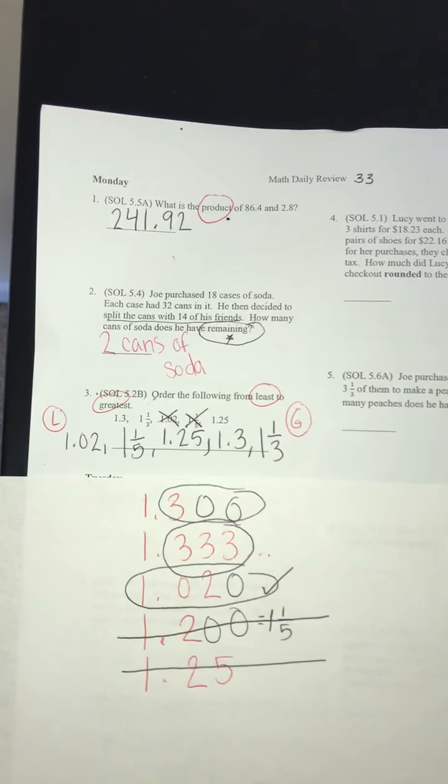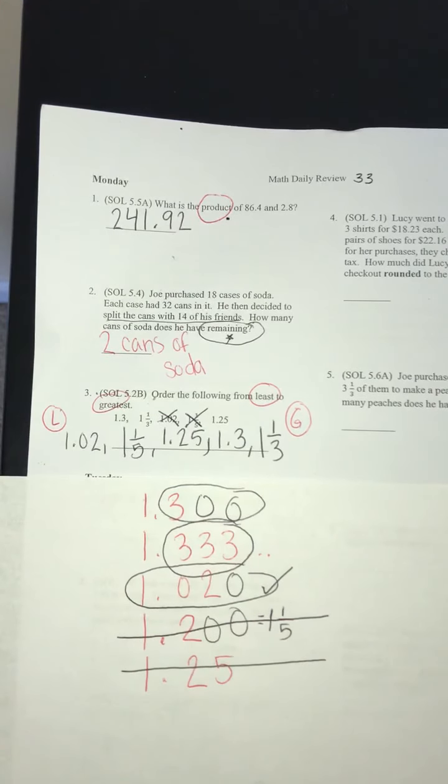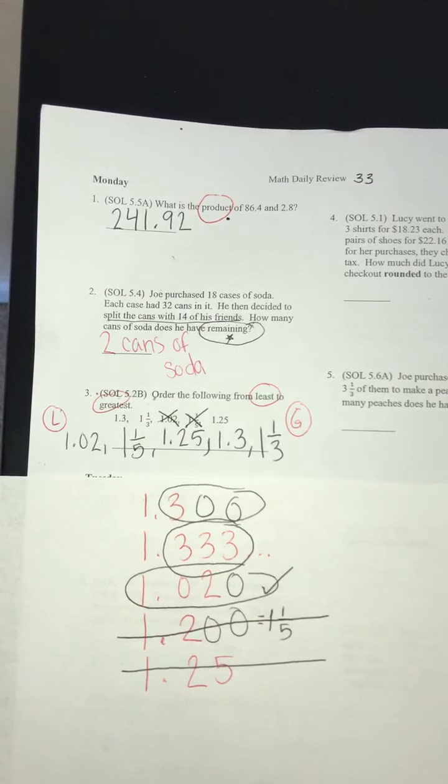So steps. Change your fractions to decimals, line them up, and compare them that way. Okay, go place value by place value. A little bit at a time.